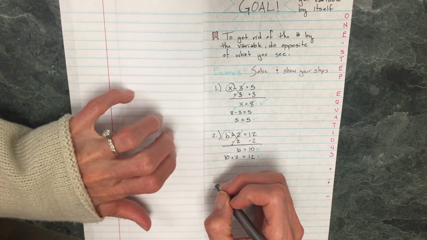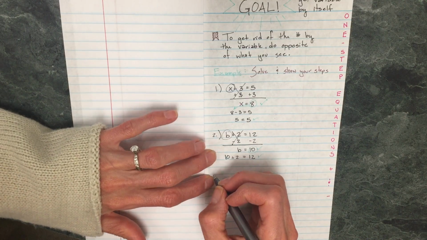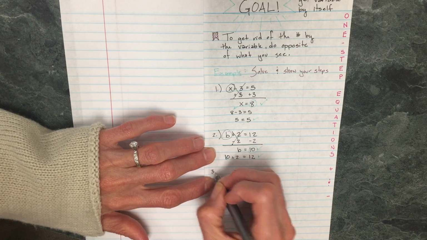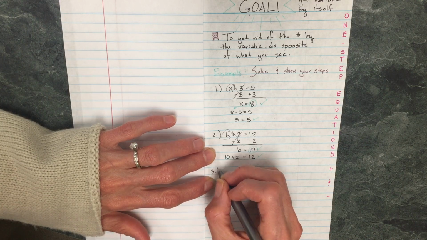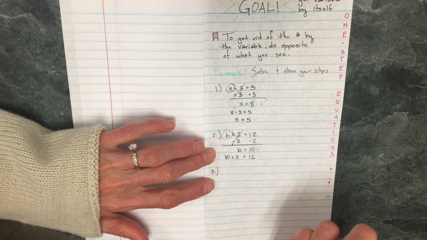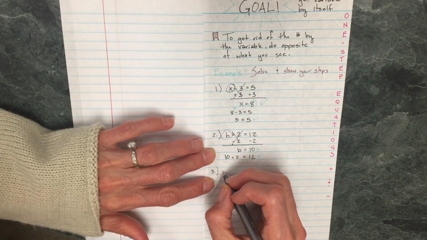Here's your second U-try. So you're going to do it on the left side of the page over here. It's negative 8 plus y equals negative 10. So go ahead and try that one.